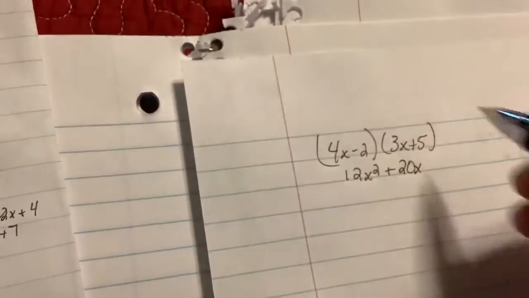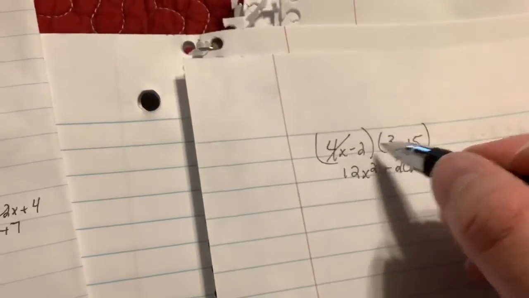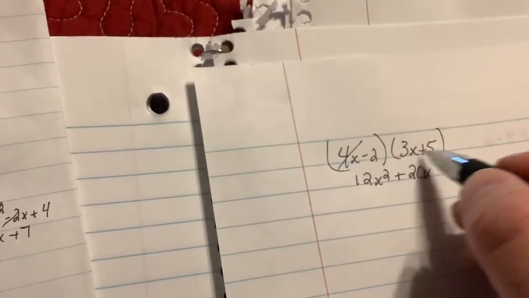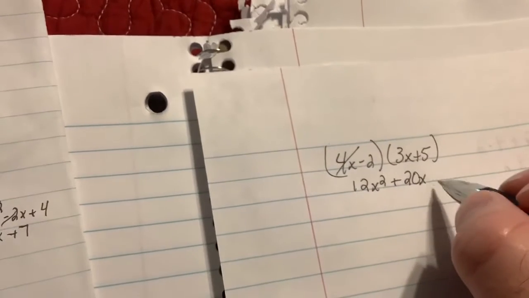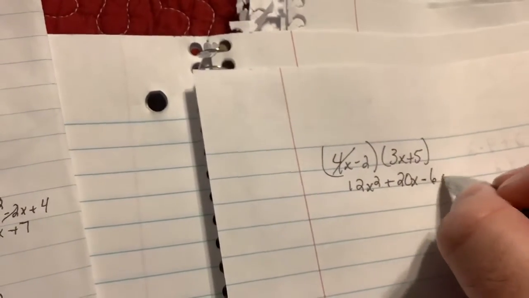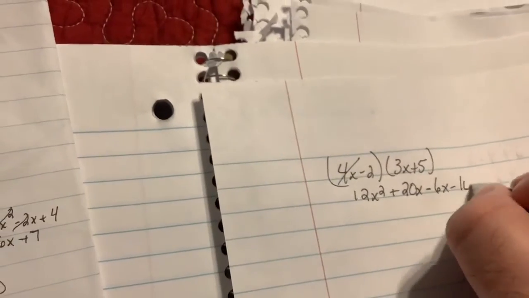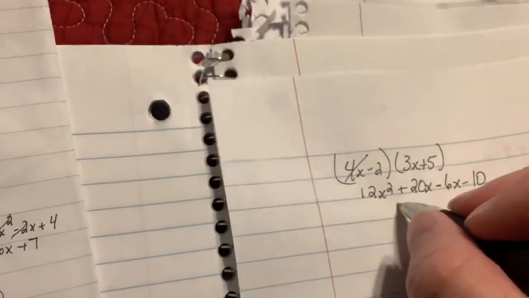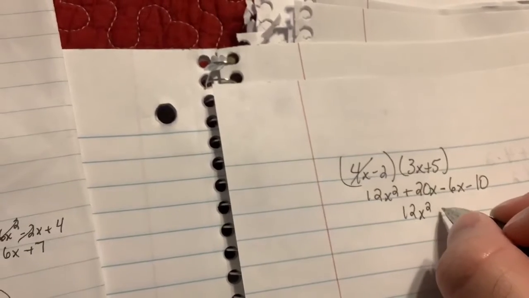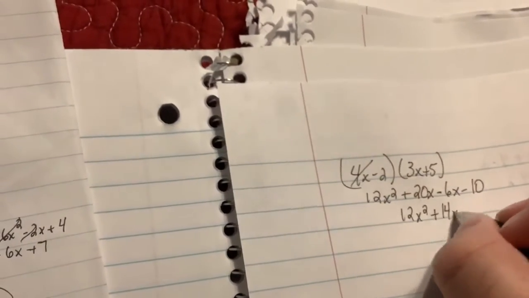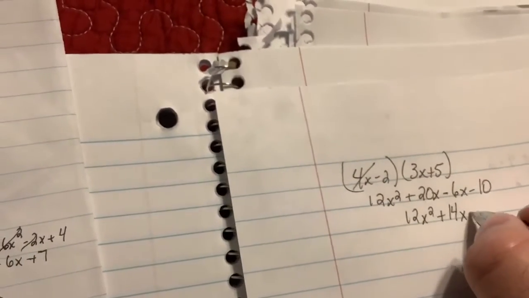So you've multiplied this times both things. Now you've got to multiply this times both things. Negative 2 times 3x is negative 6x. Negative 2 times 5 is negative 10. And then you need to combine those two things. So 14x, because 20x minus 6x is 14x.